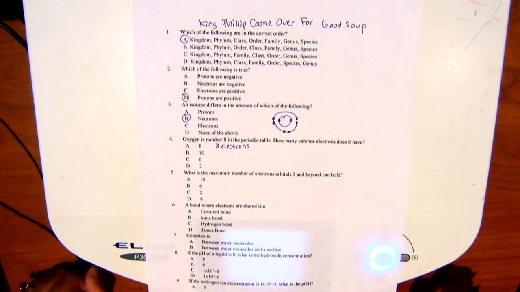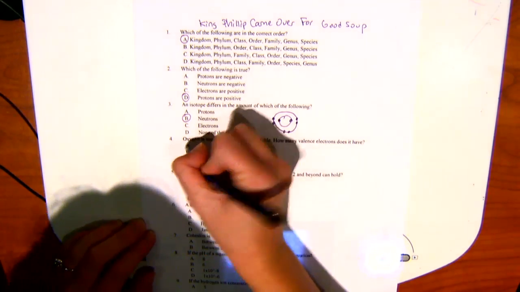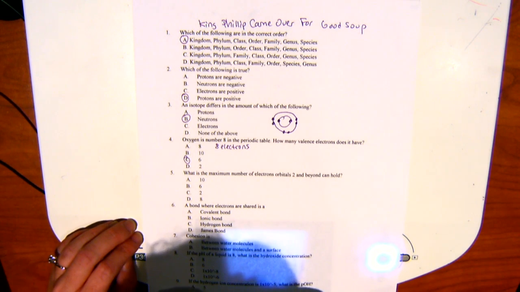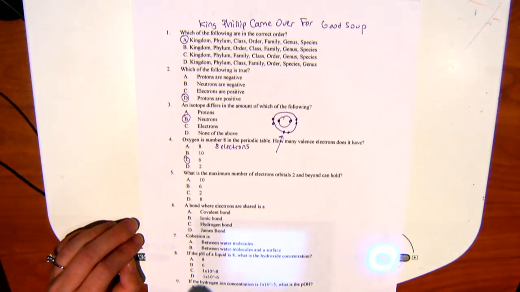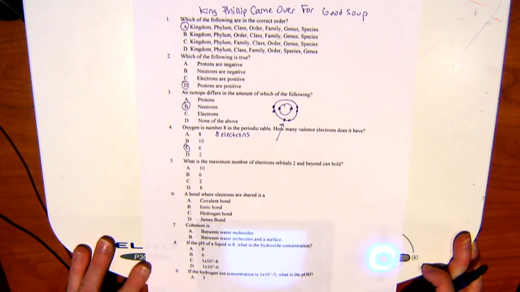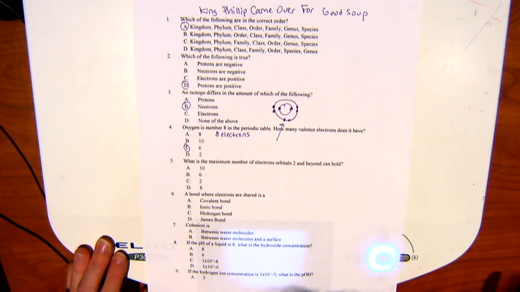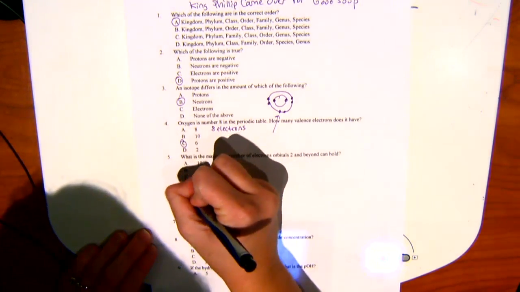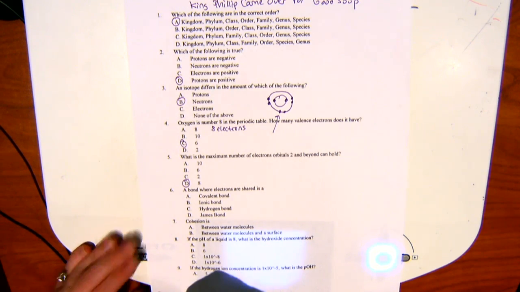So how many valence electrons do we have? It would be 6. And sorry, I drew it in the wrong space. But you get the point. Just make sure you don't take any guesses and you draw the orbitals for this one. Number 5. What is the maximum number of electrons orbitals 2 and beyond can hold? We kind of talked about that a little bit with the previous one, but that would be 8. First orbital can hold a maximum of 2. Everything after that can hold 8 electrons max in the orbitals.